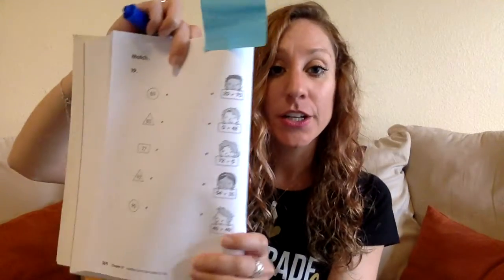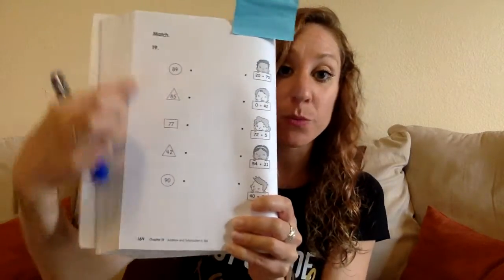Let's do some math. You only have one page in the math workbook today, which is page 164. You're going to match one of these numbers to one of these number sentences. My advice is to figure out what each of these is and write it below before you start matching. So I would figure these out.